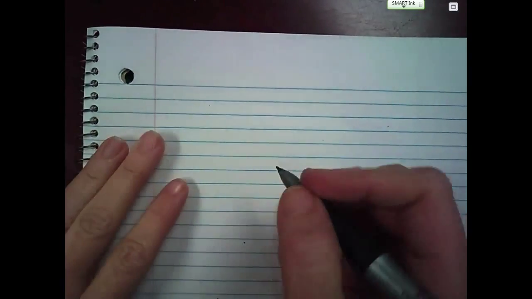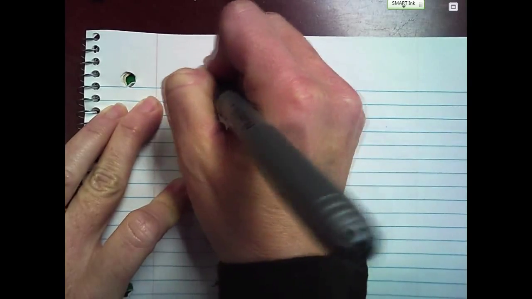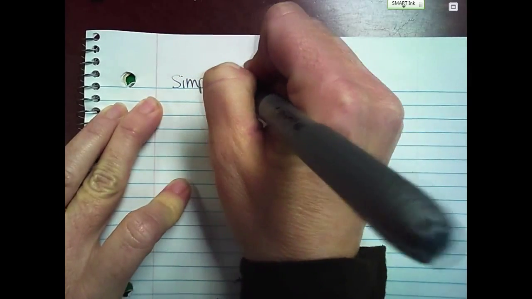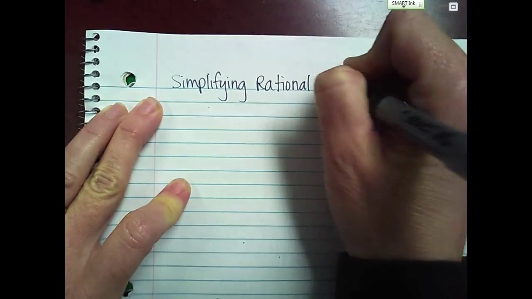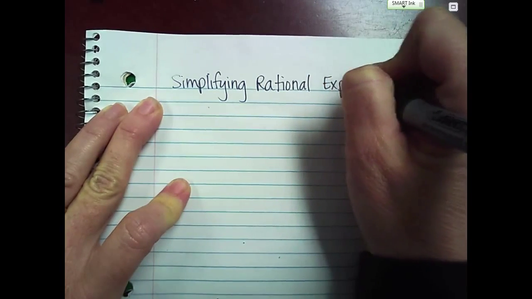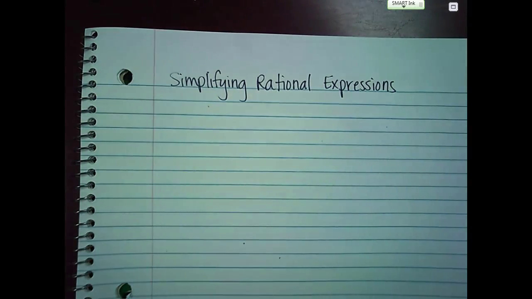Right, so simplifying rational expressions is the title. What is a rational expression? What's a rational number? How do you know something's rational, just by glancing at it? Any rational number can be written as a what?